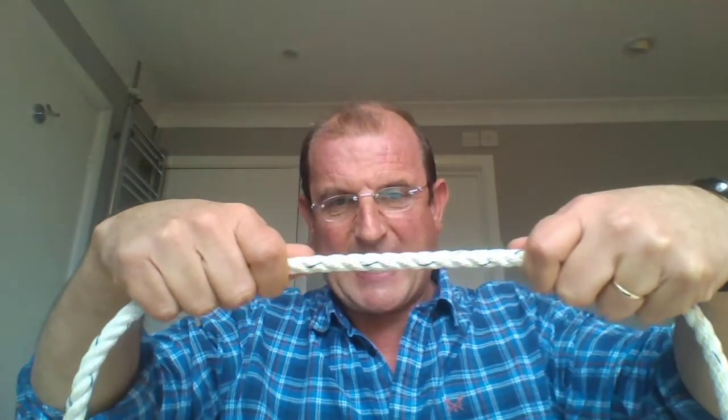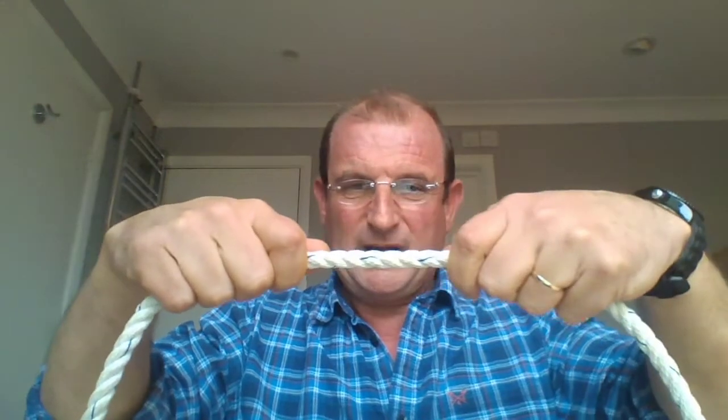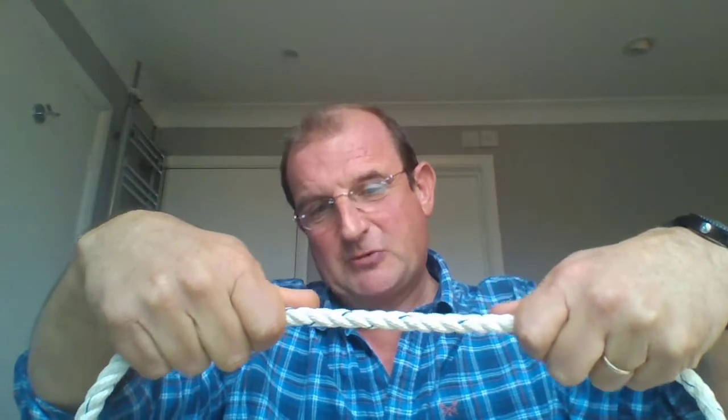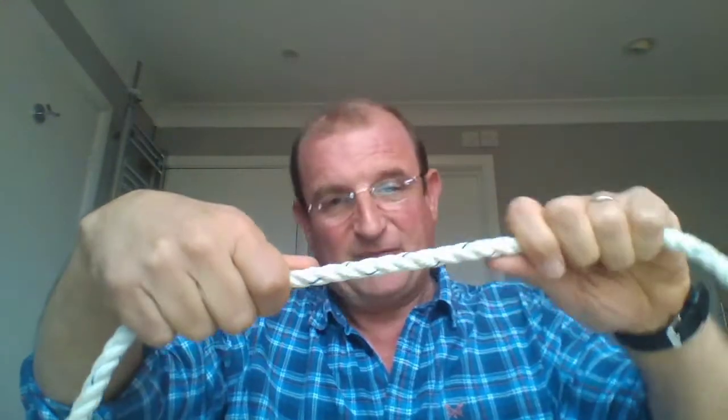So the first thing to say is that when the rope is moving at a constant velocity, then the forces on the rope are balanced. So the teacher pulls the rope in one direction, and the student's hand pulls the rope in the other direction because of the dynamic frictional force between the hand and the rope as it slides through.